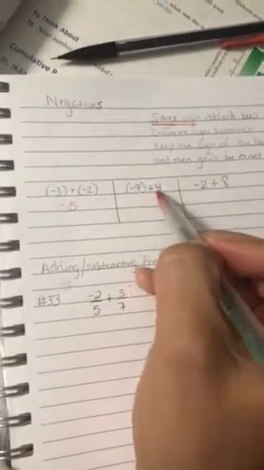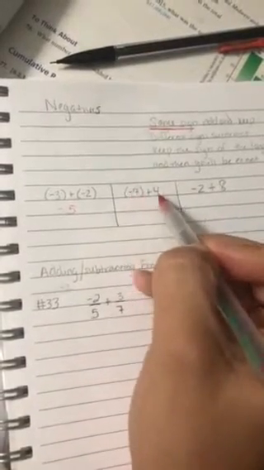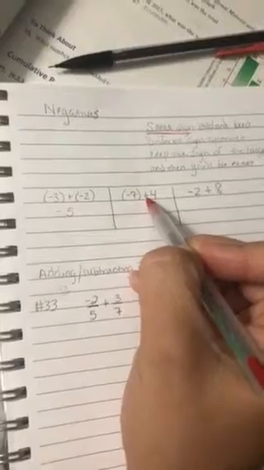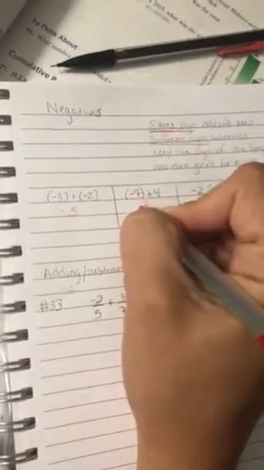Okay, and the next one, -7 plus 4. Well, the 7 is negative, and the 4 is plus, which means positive. So these are different signs. So I'm going to follow the rule for different signs, which is to subtract and keep the sign of the larger number. So I subtract to get 3, and I keep the sign of the bigger number. 7 is bigger, so I keep the negative.